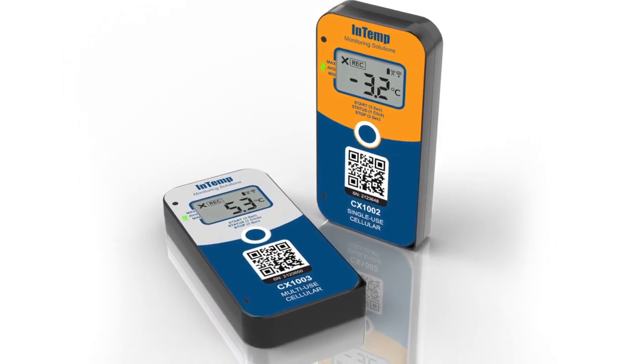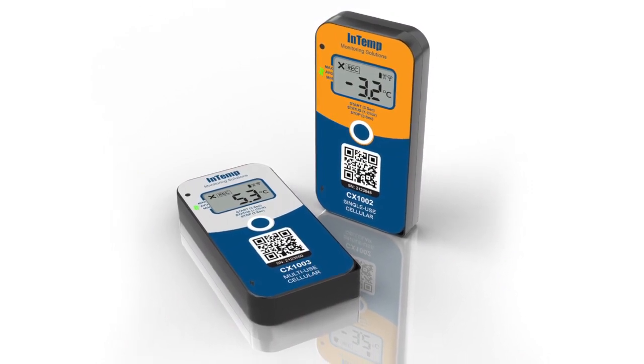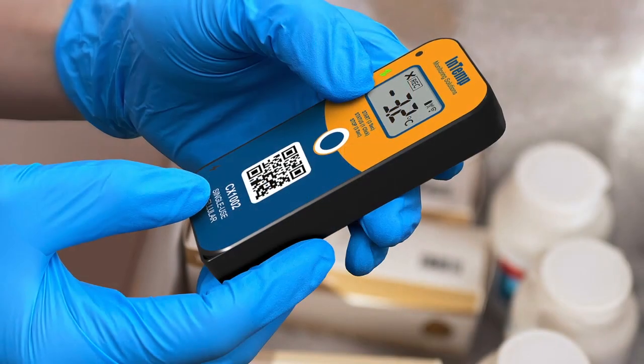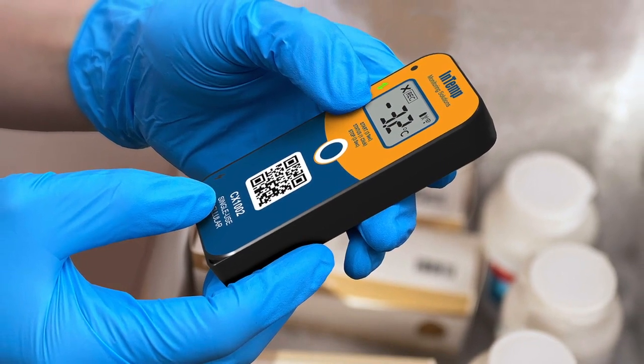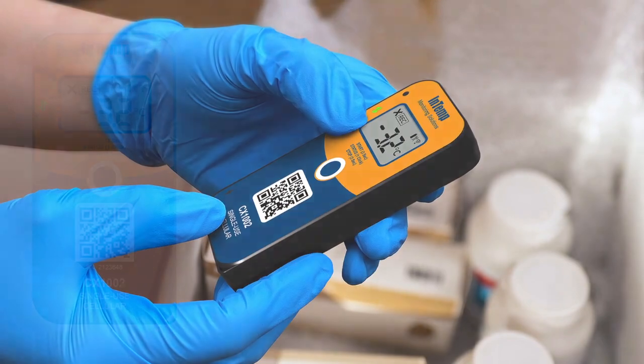Monitor temperature-sensitive products with the modern and reliable InTemp CX1000 data logger. This logger tracks the temperature and location of your valuable assets throughout the entire supply chain journey.